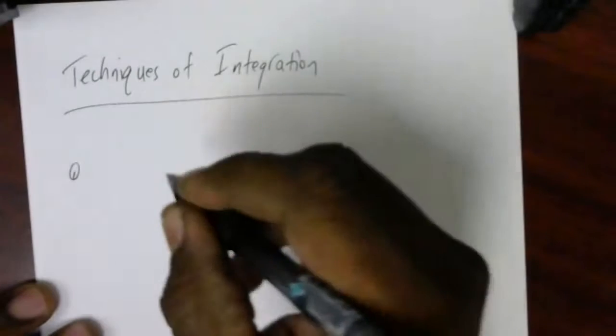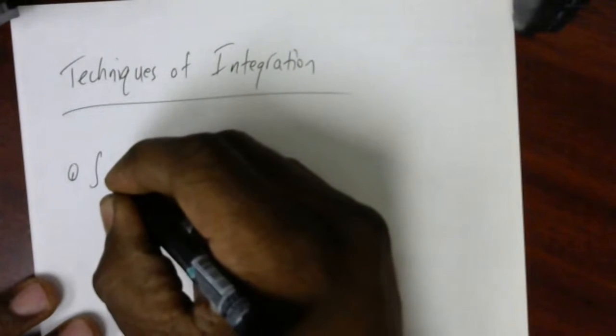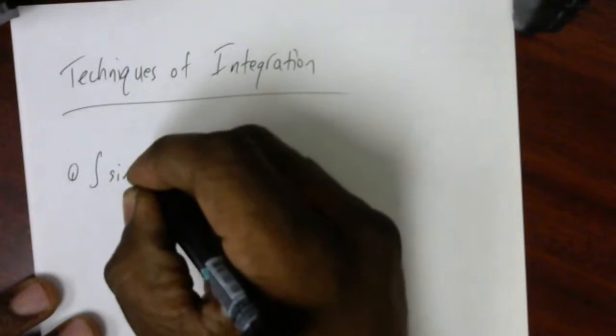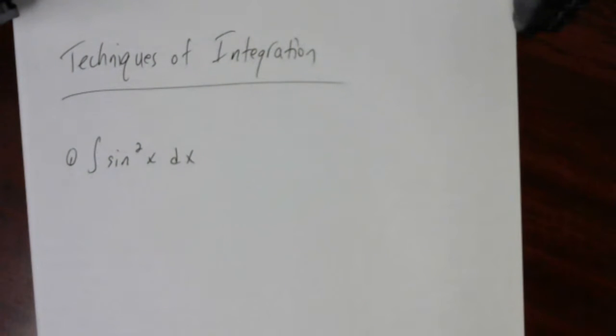So the first thing we're going to do is integrate sine square x dx. And you'll notice that there is no formula for sine square x dx on our formula sheet. In order to integrate sine square, we must first make a substitution for sine square.